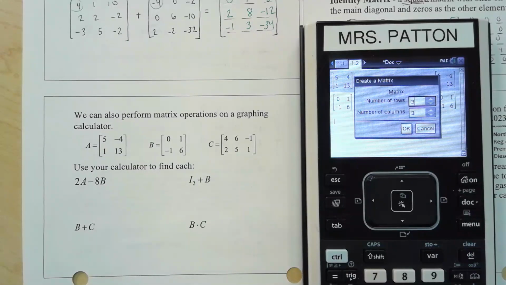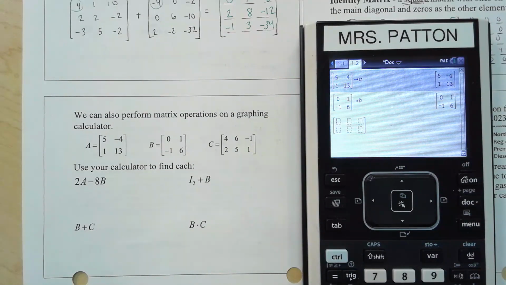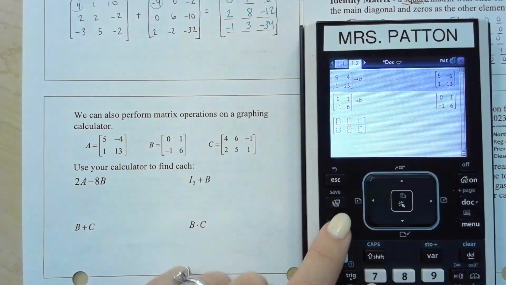Like, it's going to ask you questions. Oh, perfect. So I want 2 rows, 3 columns. And you can hit tab to get down, or you can just hit the enter button. So that 3 by 3 is really not a 3 by 3. It's letting you choose any size. So I'm still going to use that tab button.